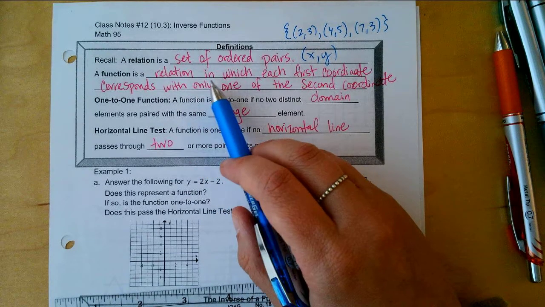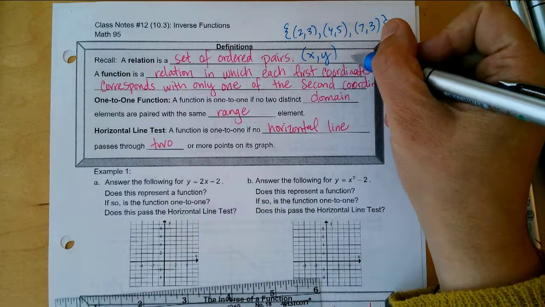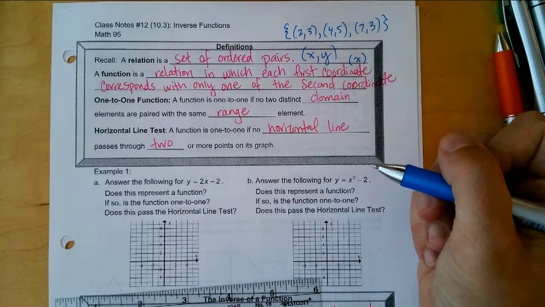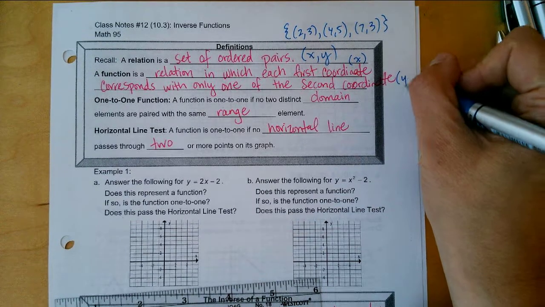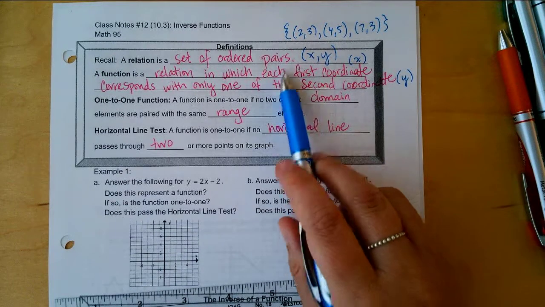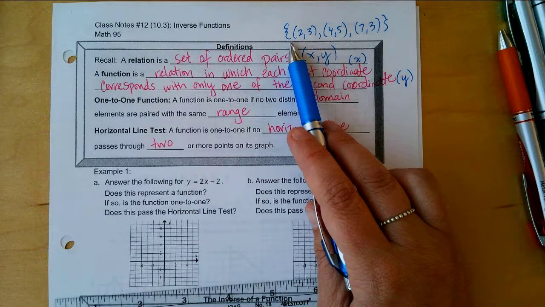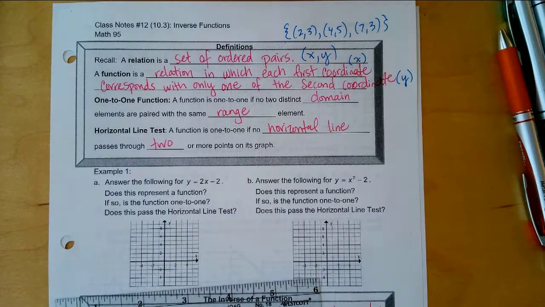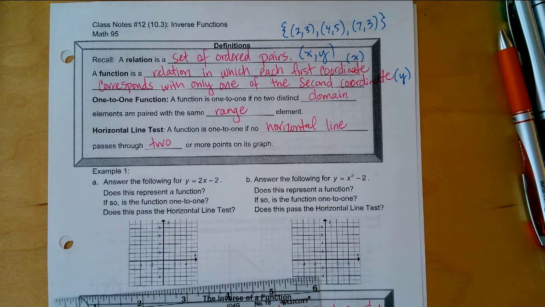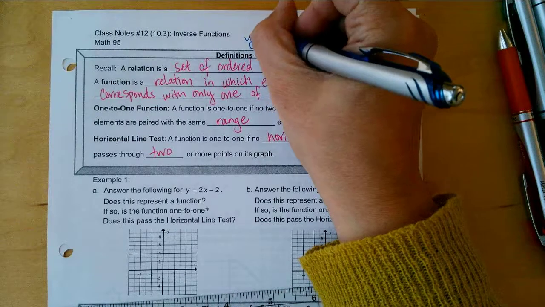A function is a relation in which every first coordinate, and what's the first coordinate usually? X, corresponds with exactly one of the second coordinates, which is y. So in this example, (2, 3), (4, 5), (7, 3), we want to know, is this relation a function? What do you think? Yes, it is. And that's because none of the x's repeat. Okay, so this one would be yes, a function.